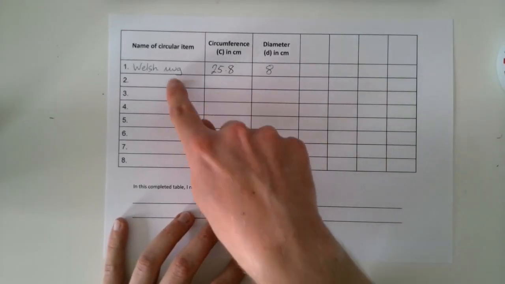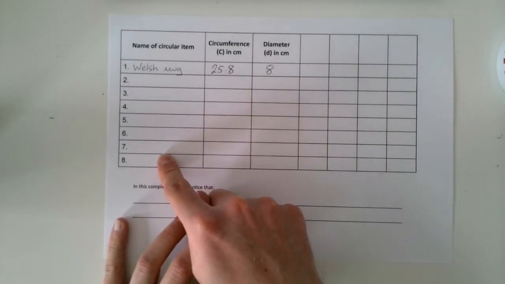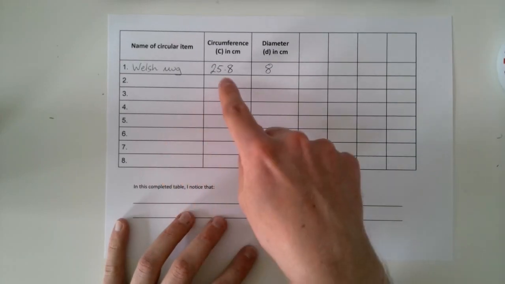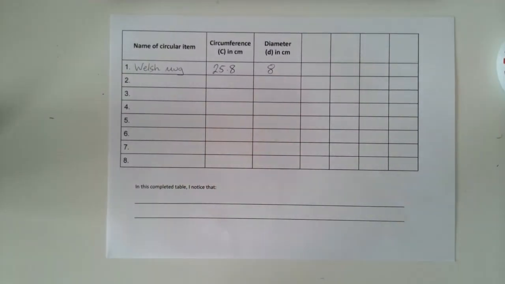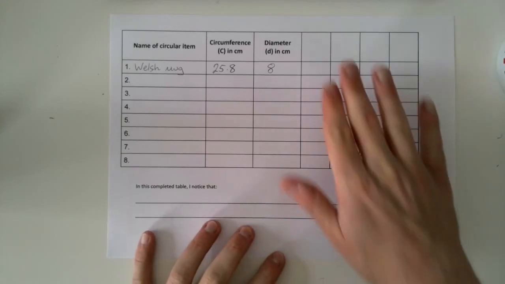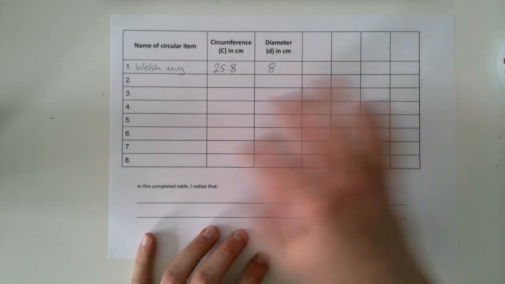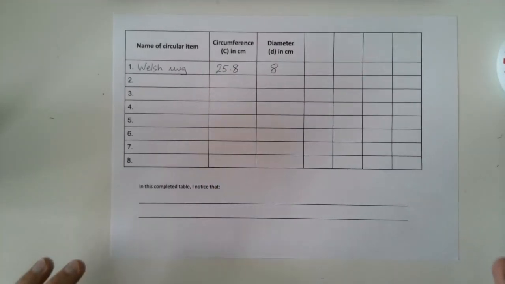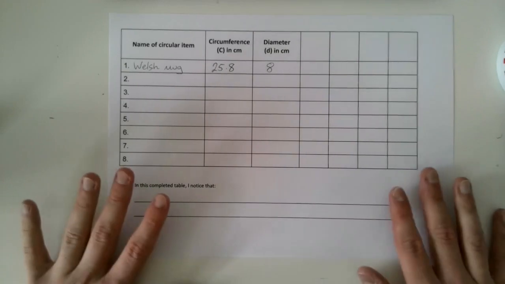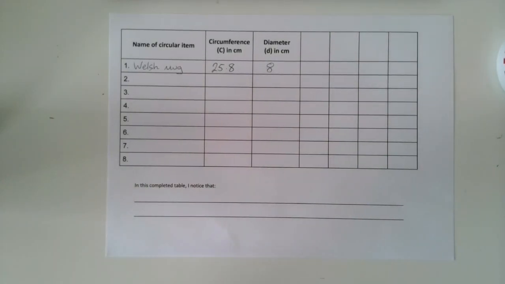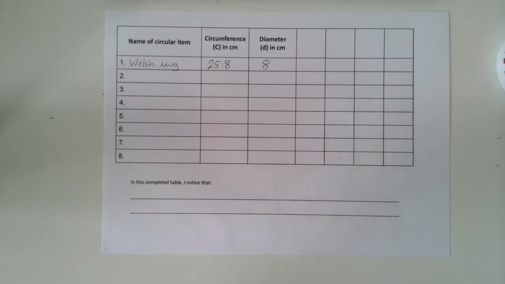What you need to do is find 7 more circular items and measure the circumference and diameter for each one. Once you've done that, that will be the end of this first lesson on circles. As I said, we'll use these 4 columns in your second lesson in this little topic. So make sure once you've finished this table today, and after you've uploaded a photo onto Google Classroom, you keep it safe so that you can come back to it in your next maths lesson.